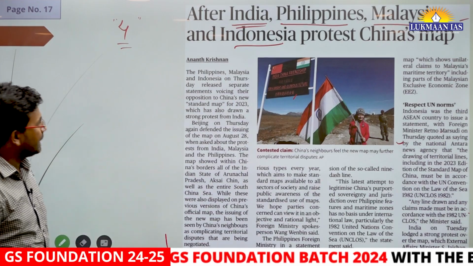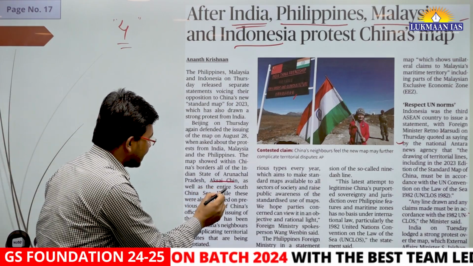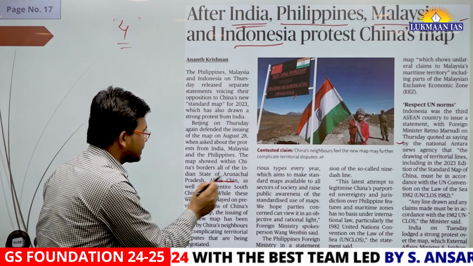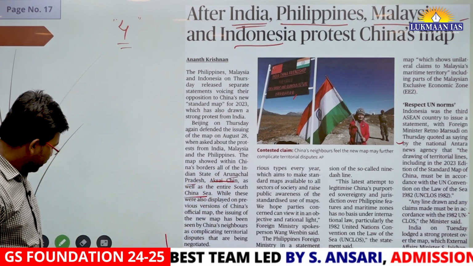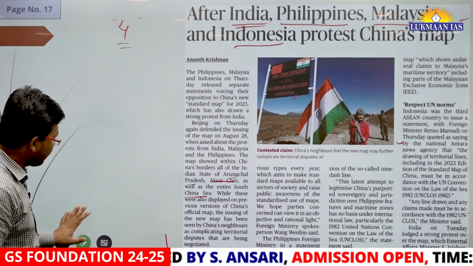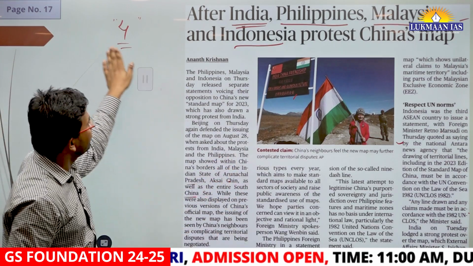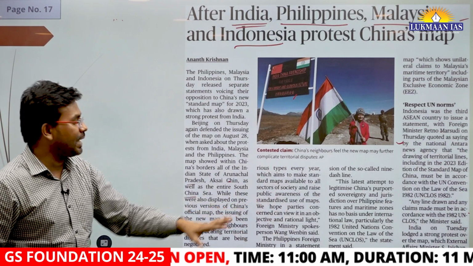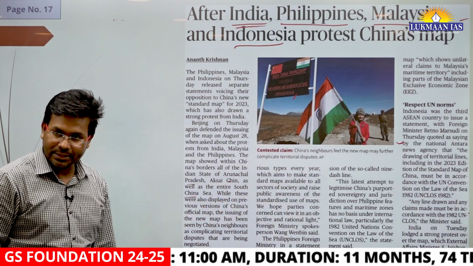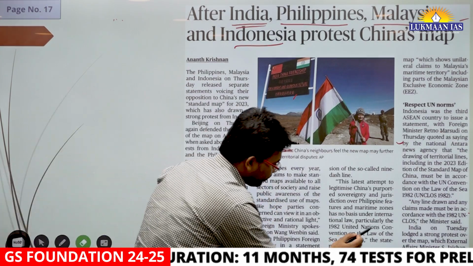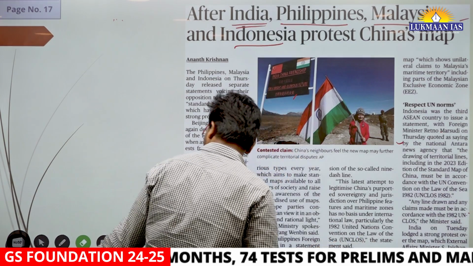So here they have claimed the regions Aksai Chin, South China Sea, Arunachal Pradesh, and all. We have already discussed it. However, I just included this topic so that you should be knowing. In this article, they have mentioned the United Nations Convention on the Law of the Sea also. This UNCLOS, 1982 UNCLOS provision.